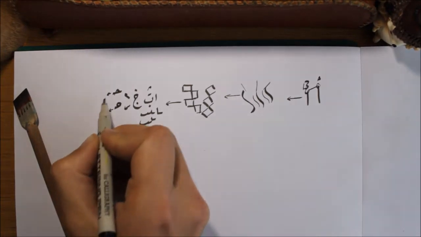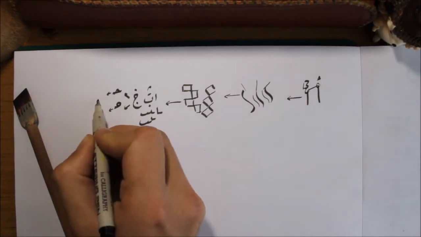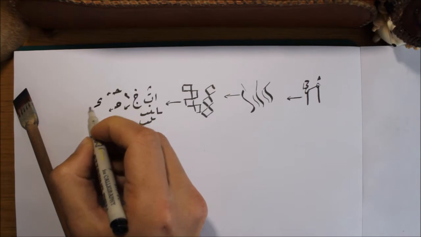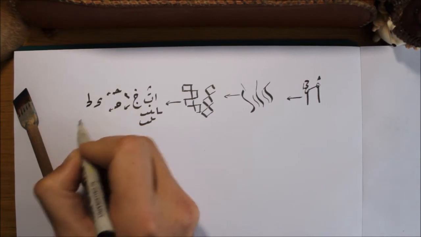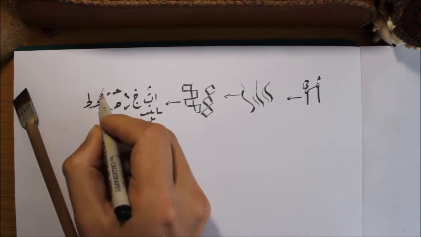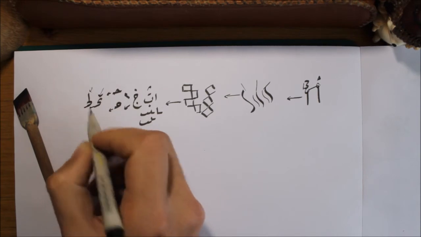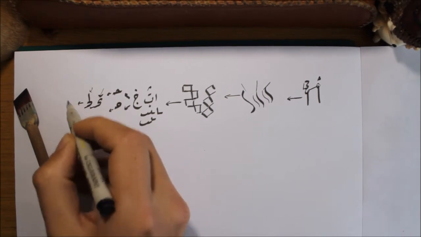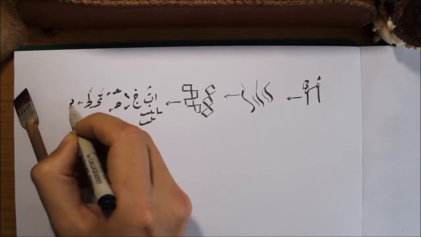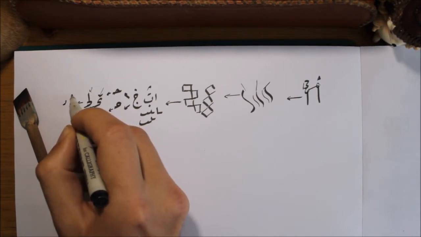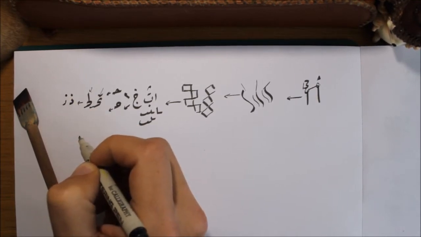After that we are going to see how a letter changes when it comes inside a word, depending on the letter that connects before it. After that we are going to move on to the letters Daal and Ra'a, including the Daal and Zain.